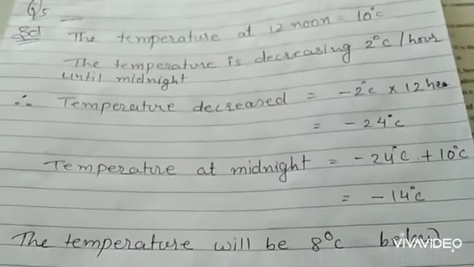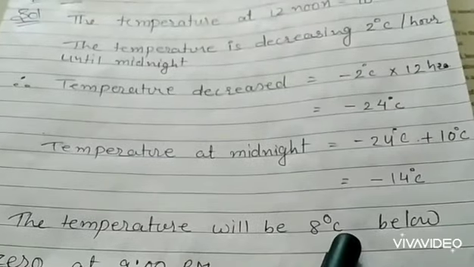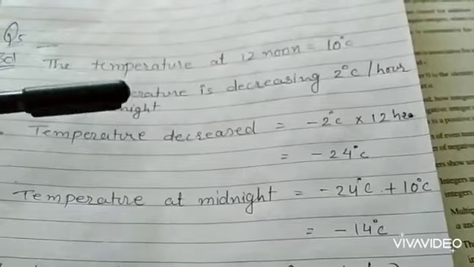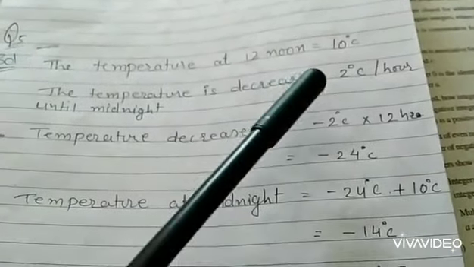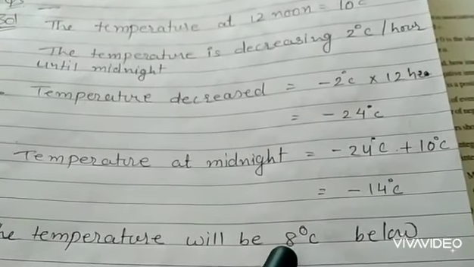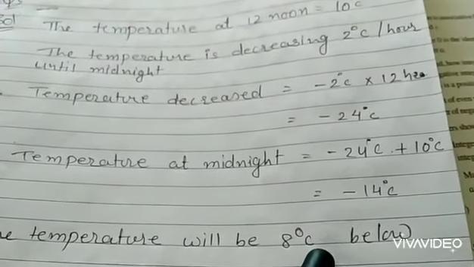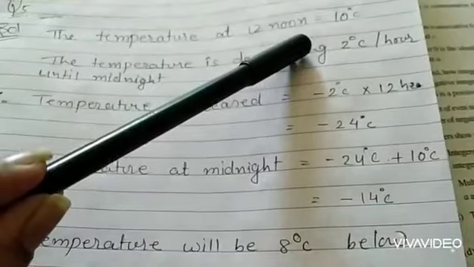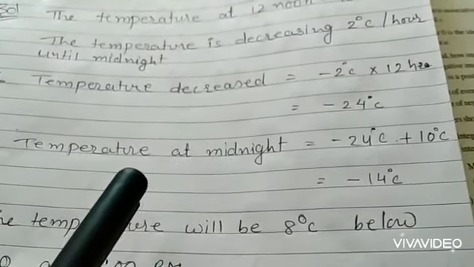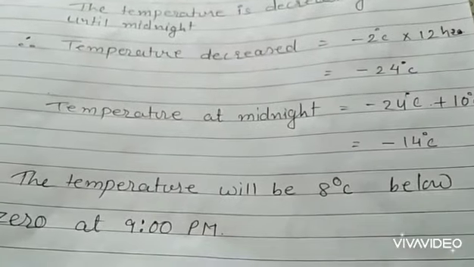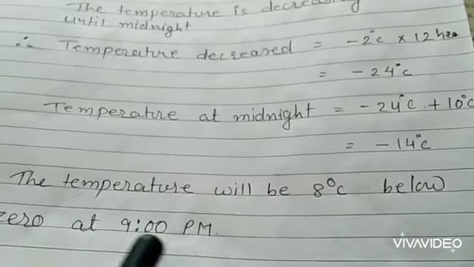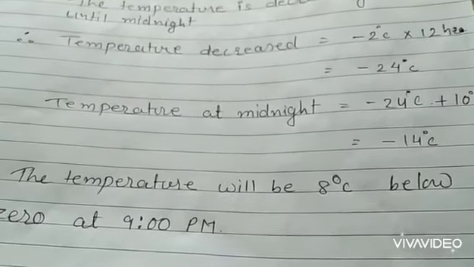And we have to tell the time of minus 8 degrees Celsius. So 4 more hours are required to get this minus 8 degrees Celsius. So 5 plus 4 is 9. So at 9 o'clock, 9 p.m., the temperature will be minus 8 degrees Celsius.